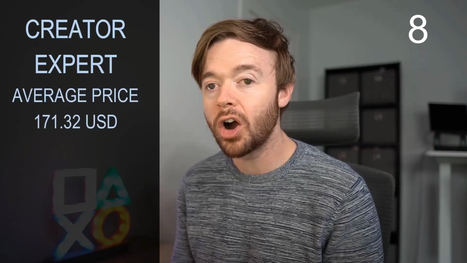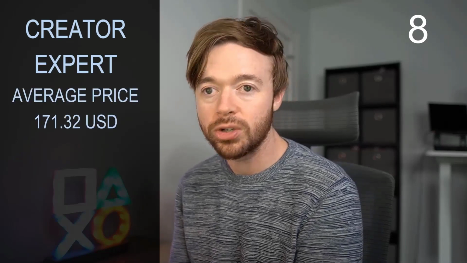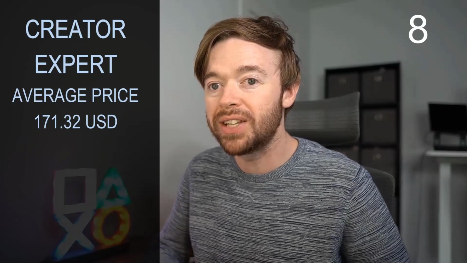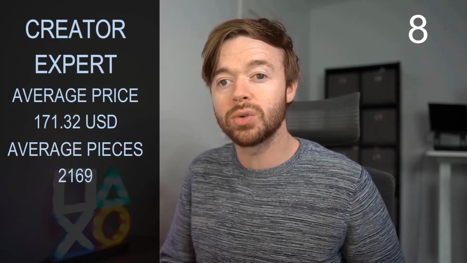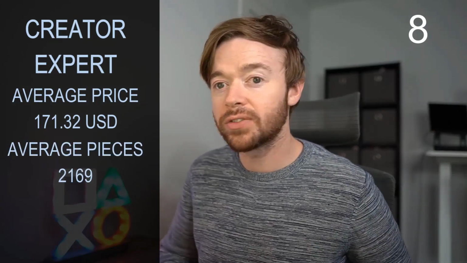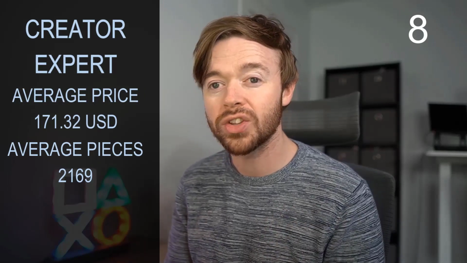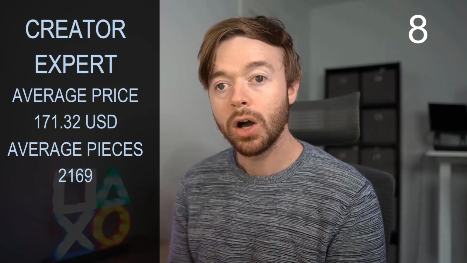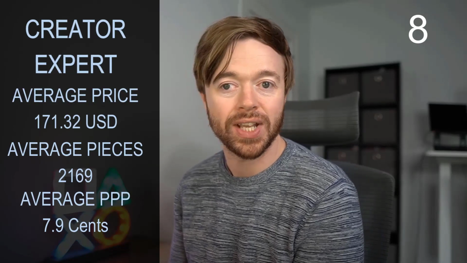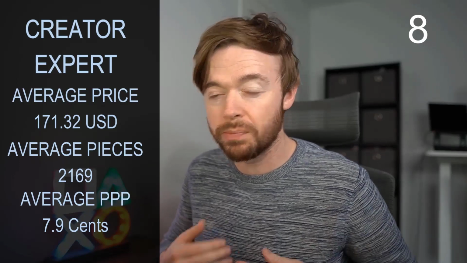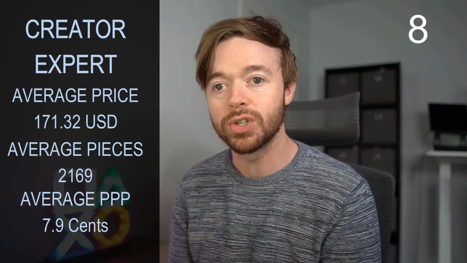Moving on to number 7 now, we have Creator Expert. Lego Creator Expert is another one of this top 10 when it comes to low price per piece, with an average set price of $171.32 and an average count of pieces inside the box of 2,160. So that gives us an average price per piece across the theme over the last couple of years of 7.9 cents. So just under 8 cents, which is a big jump up from those last two that we just looked at. Moving into number 7 now, and 7th on this ranking is Lego Ideas.